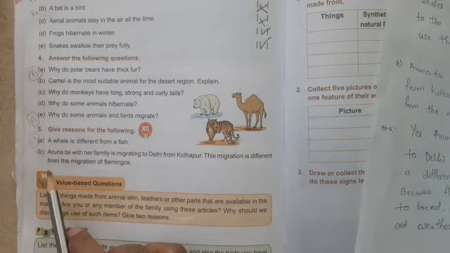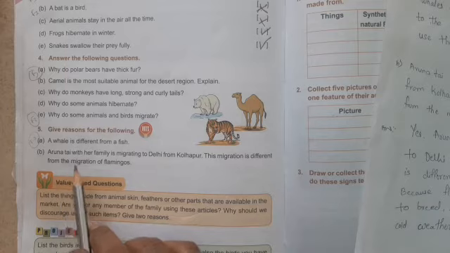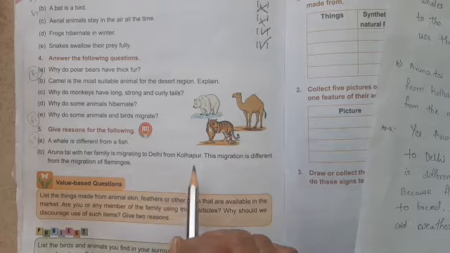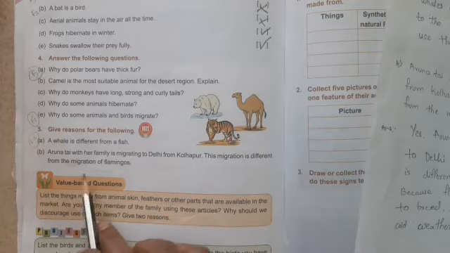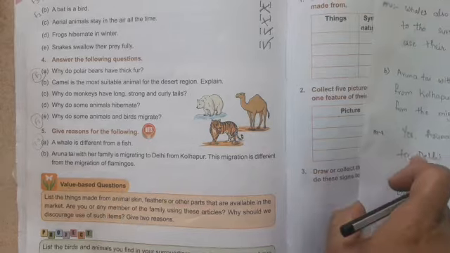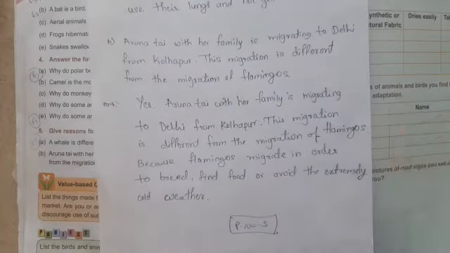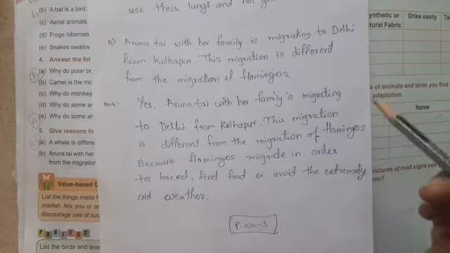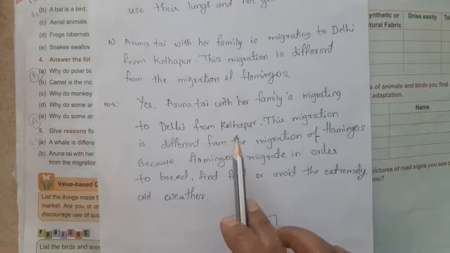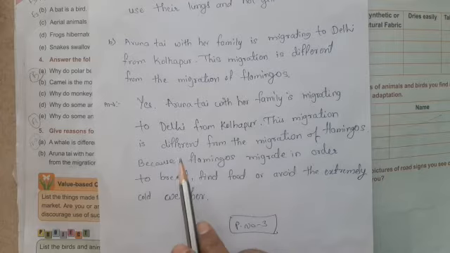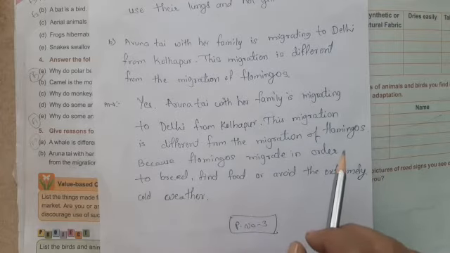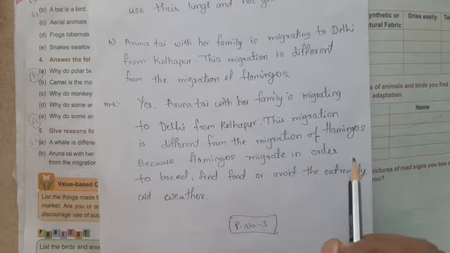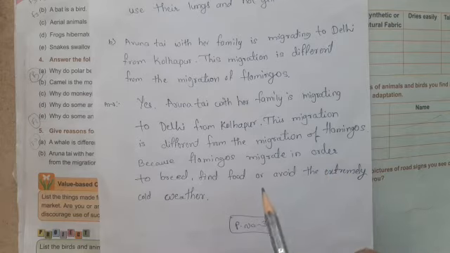Now question B. Arnatai with her family is migrating to Delhi from Kolhapur. This migration is different from the migration of flamingos. Yes, correct. Because flamingos migrate in order to breed, find food or avoid the extreme cold condition.